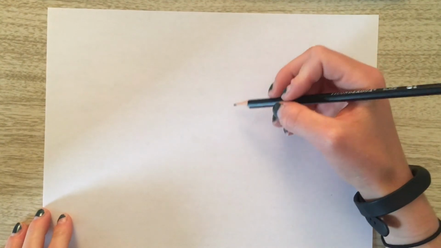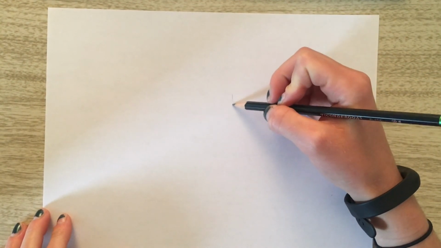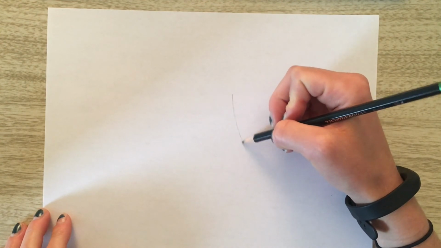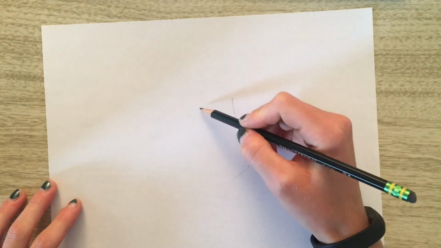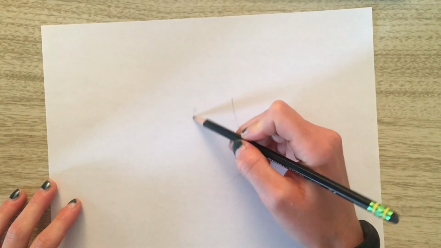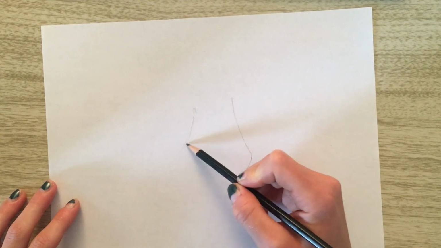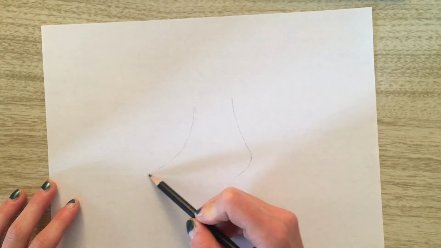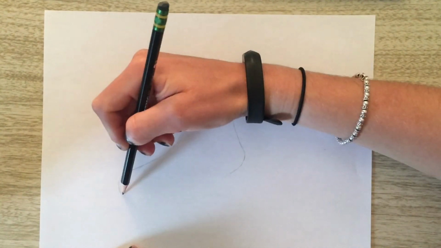When you're drawing your still life, you want to make sure you're taking your time. Also, it's okay if your still life doesn't fit entirely on the paper. Some of it might go off of the paper. Like for my tennis racket, I'm not going to be able to fit the whole racket on this page because there's not enough room.